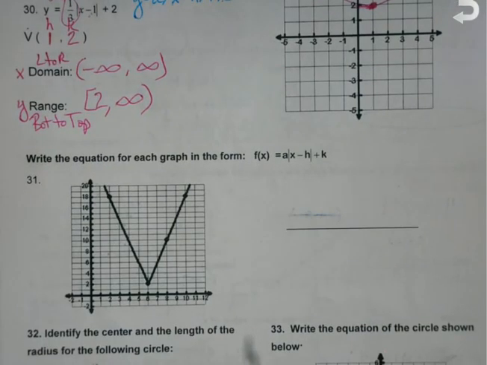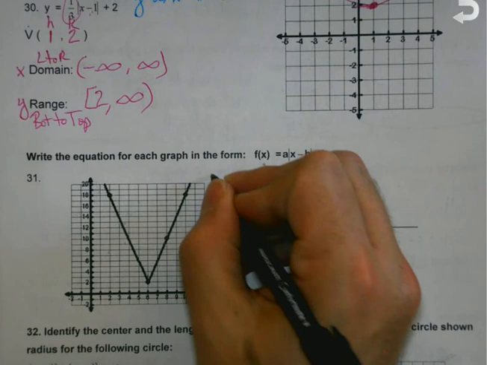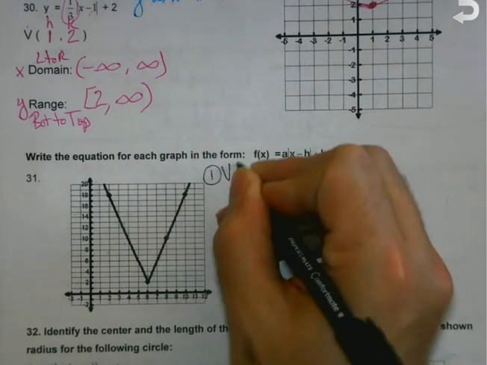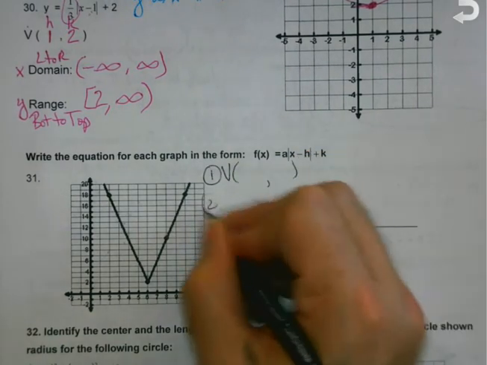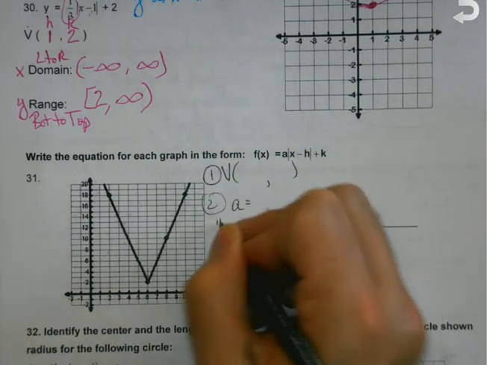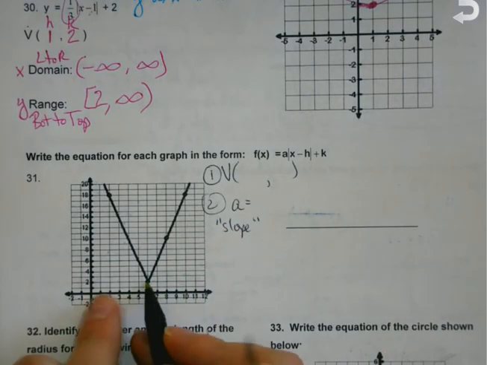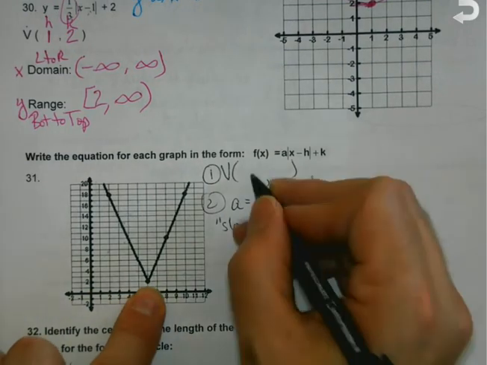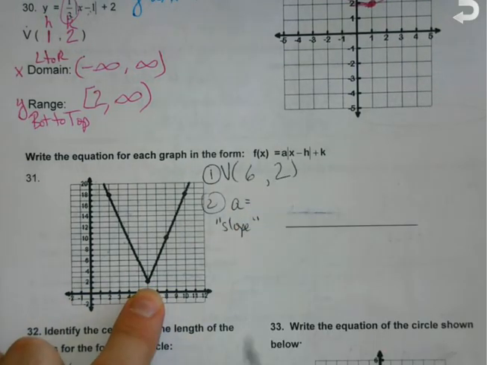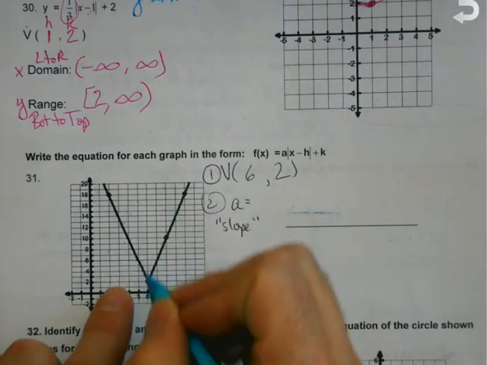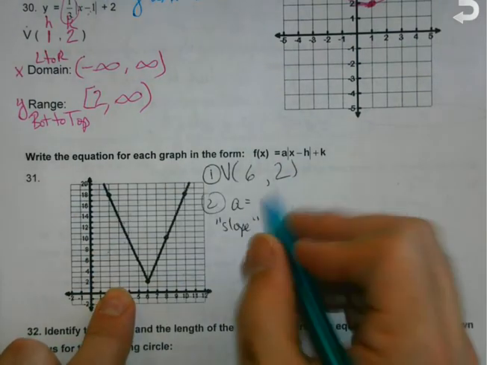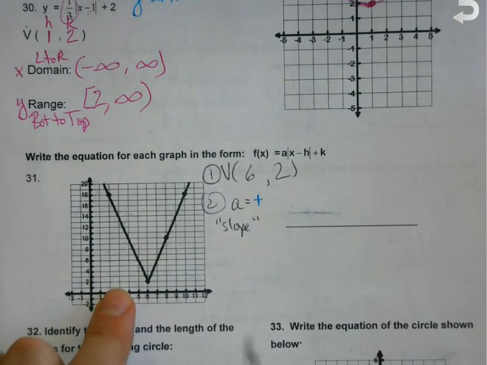Write the equation. Okay, to do this, I need my vertex, and I need my slope. Okay, vertex is just where the points come together, so right here at 6, 2. Then my slope. Now again, here's one thing I know. It opens up, so my slope is going to be a positive number.